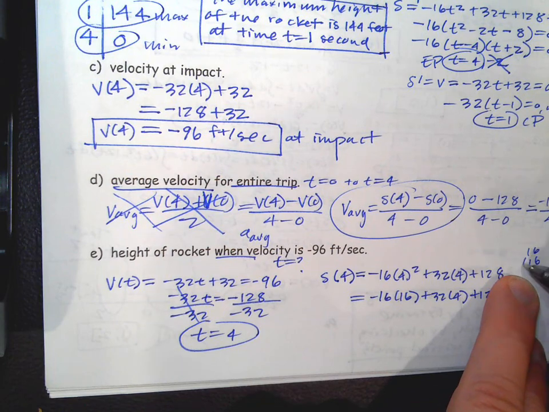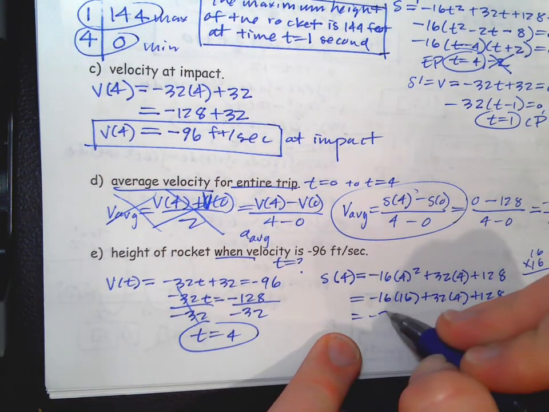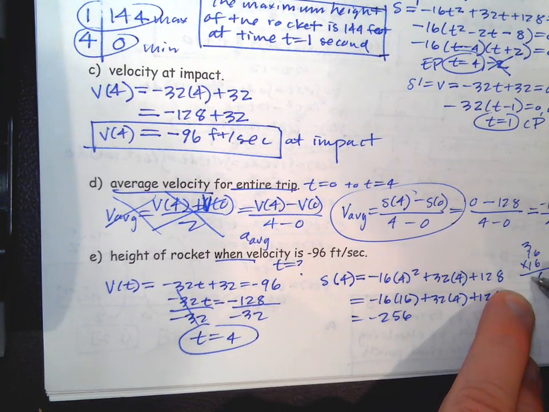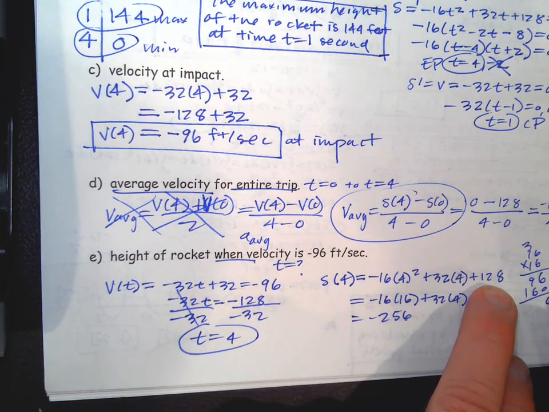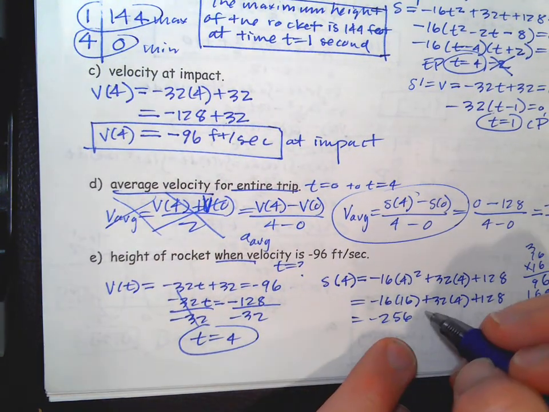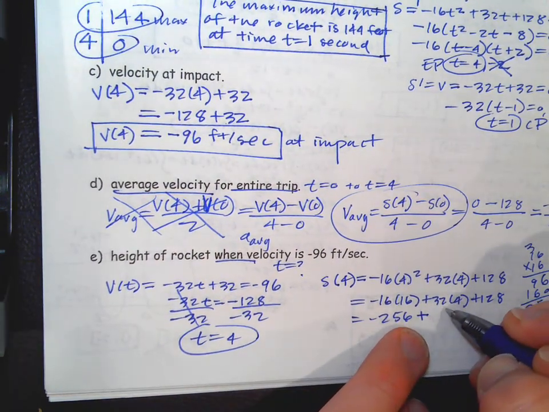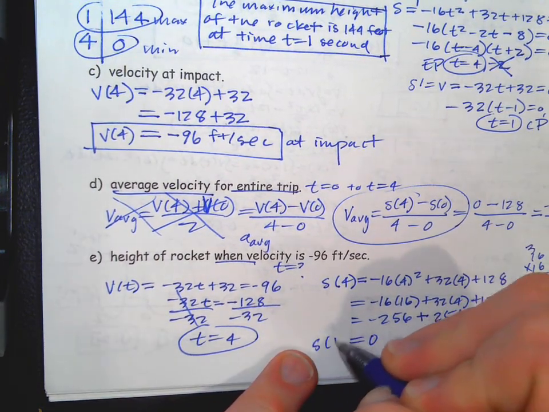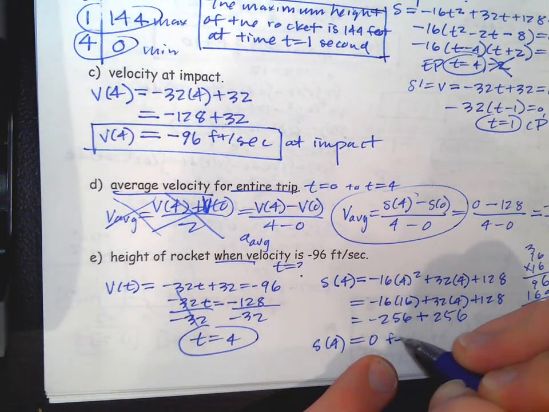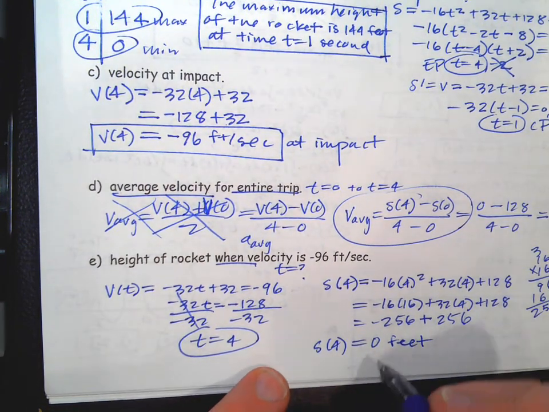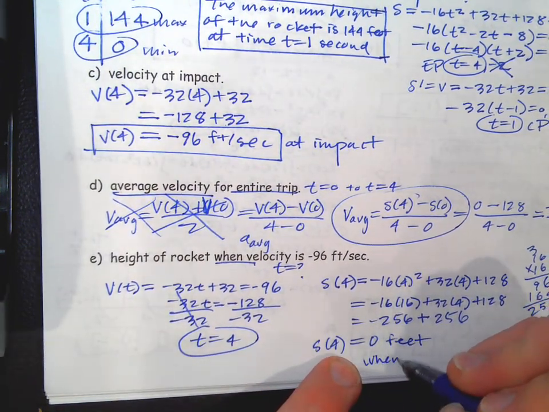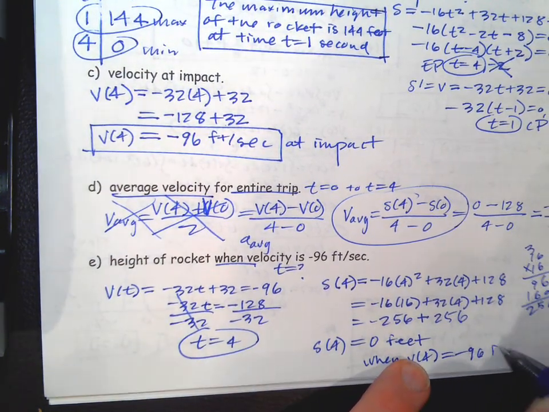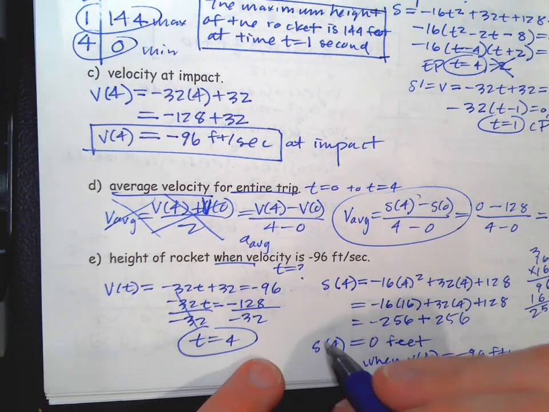I think it's 256, right? 6 times 6 is 36, carry 3, 9, 0, 6, 1, 6, 15, 256. Plus this is going to be 128. 128 is 256. So we get 0. Still got to put units, feet, when velocity equals negative 96 feet per second.